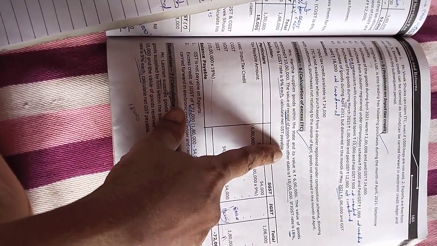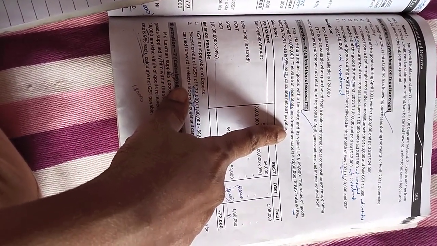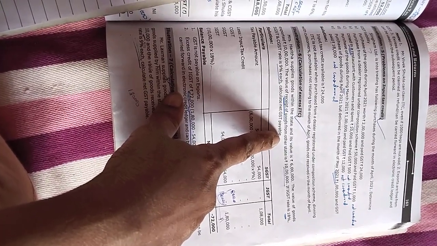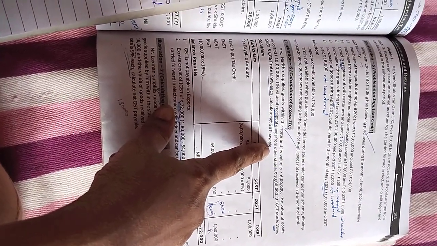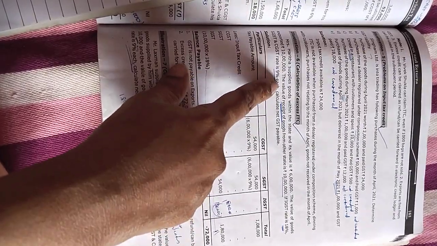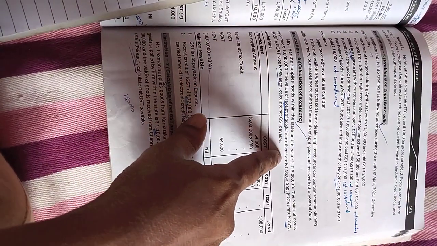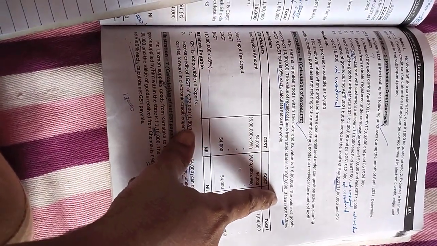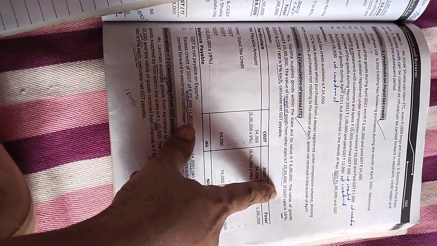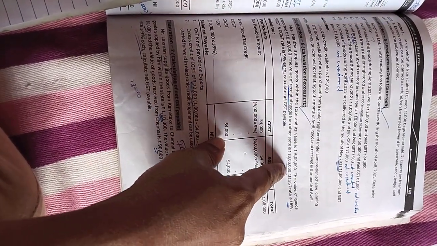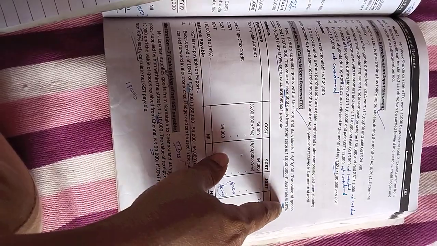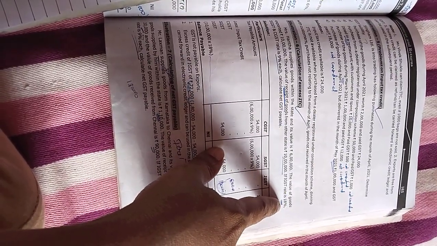In the problem, it is clearly given as the value of receipt of goods. Input tax credit is calculated on what you have purchased or what you have received. So the value of receipts of goods from other states is 10 lakh. That means this is considered to be IGST, and the rate of IGST is 18%.